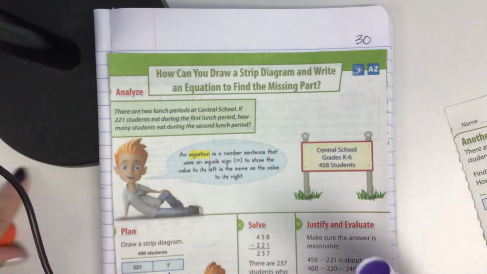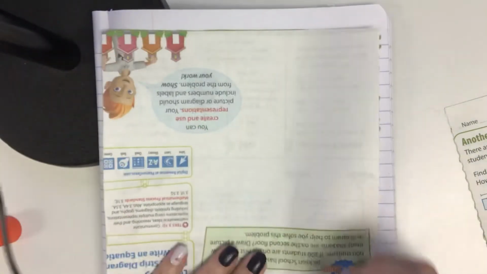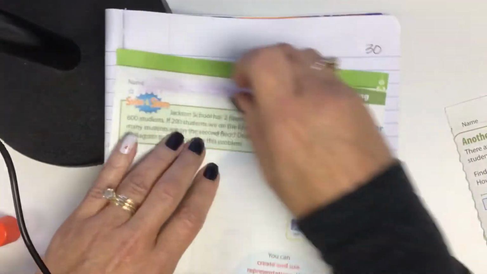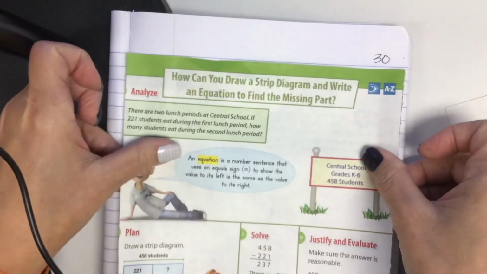And then you can leave this open today while we're doing our work together for our guided practice, and that way you'll have this to look at, because we're going to be using this strategy and talking about these things. So I am gluing this in on page 30.